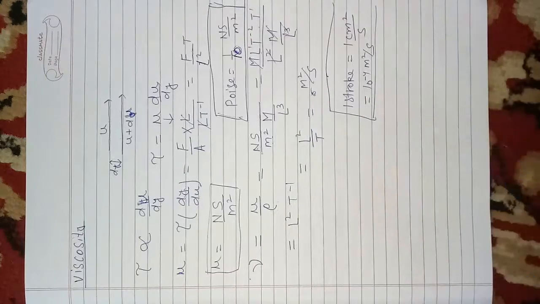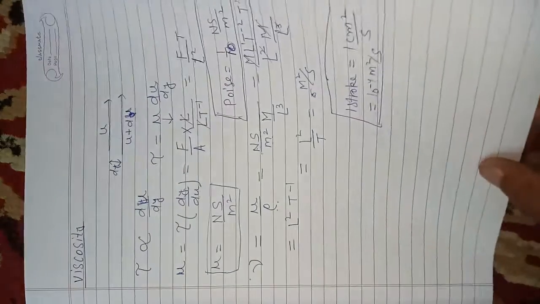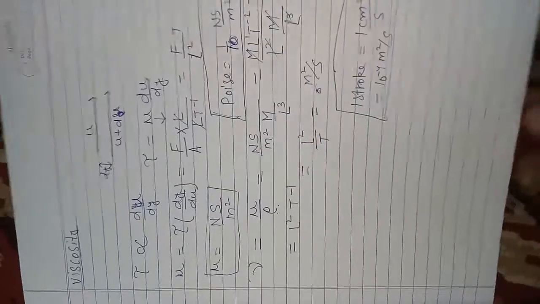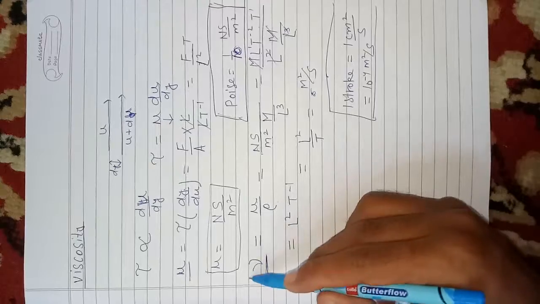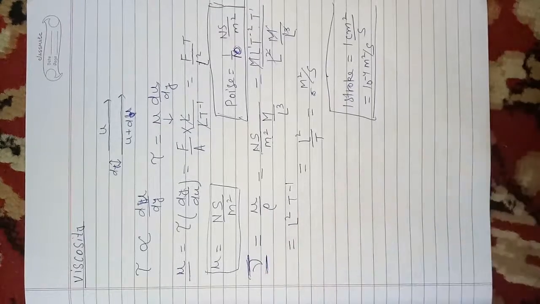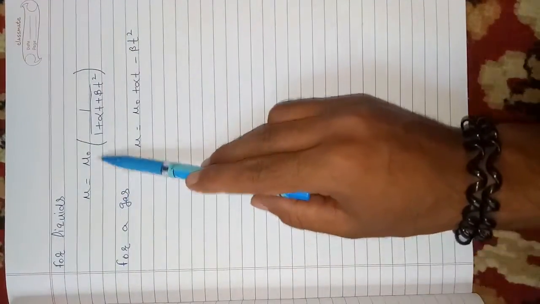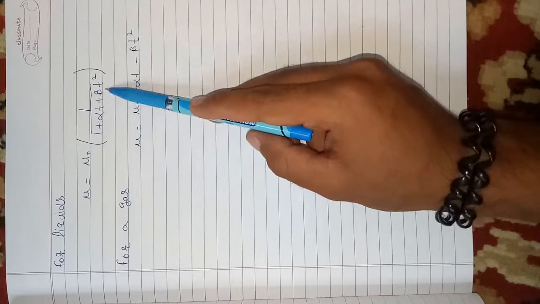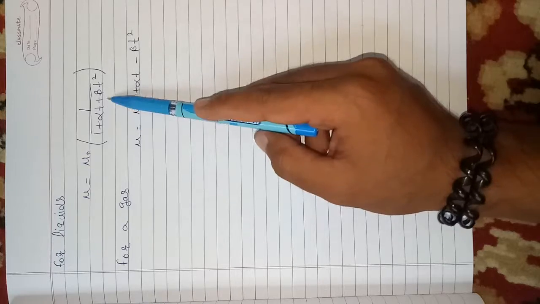So this is all about viscosity and its types: the dynamic coefficient of viscosity and the kinematic coefficient of viscosity. Now let me check the variation of viscosity with temperature. For liquids, mu is mu naught into 1 divided by 1 plus alpha t plus beta t square. Alpha and beta are two constants, both positive.